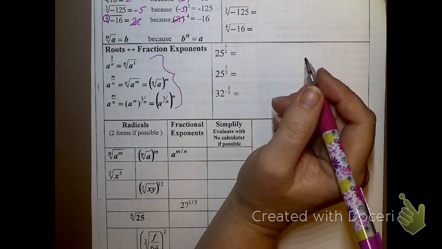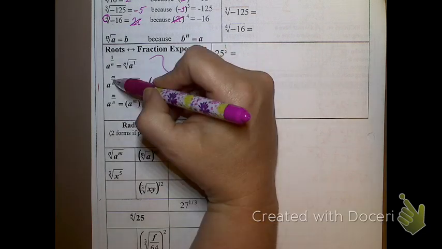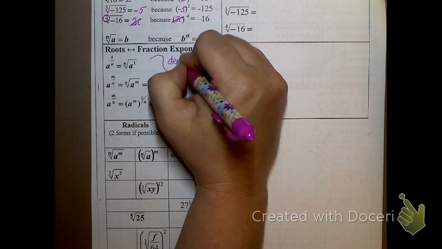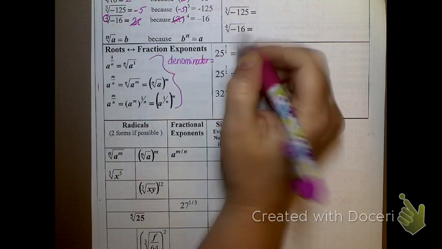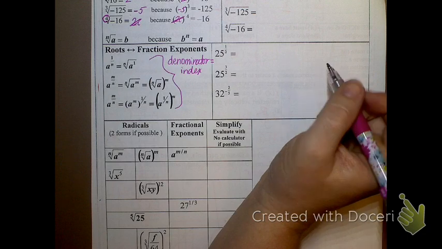But when you have a fractional exponent, the denominator of that fraction is equal to the index when you write it in radical form. The denominator of the fraction is equal to the index when you write it in radical form.